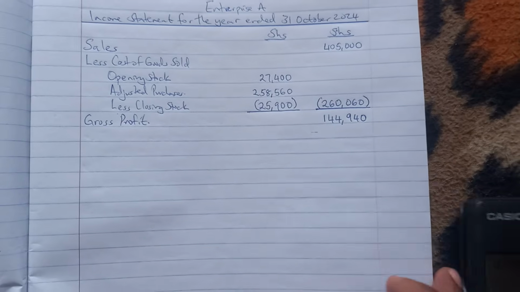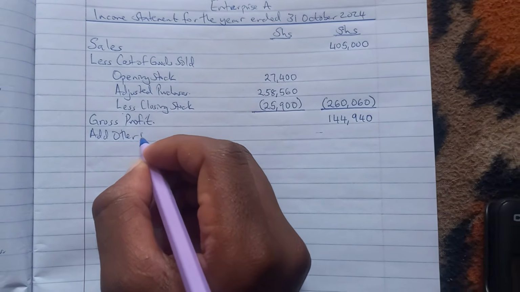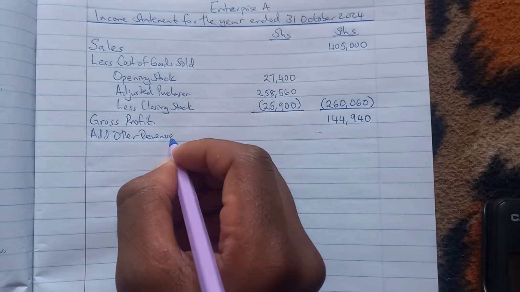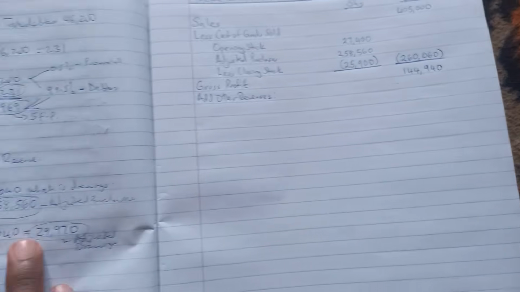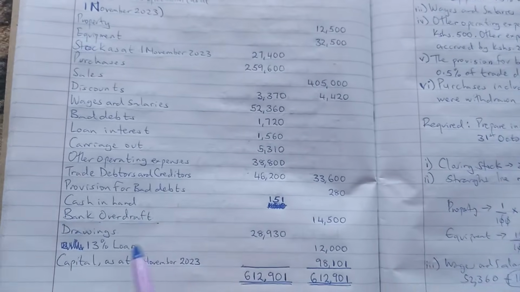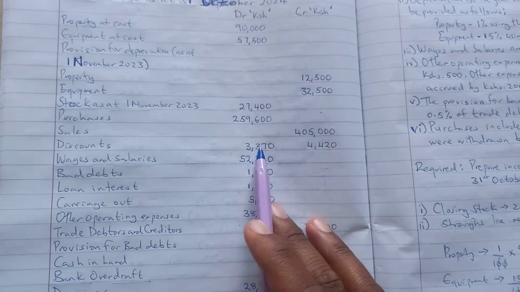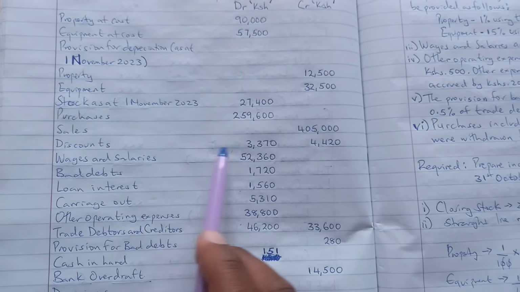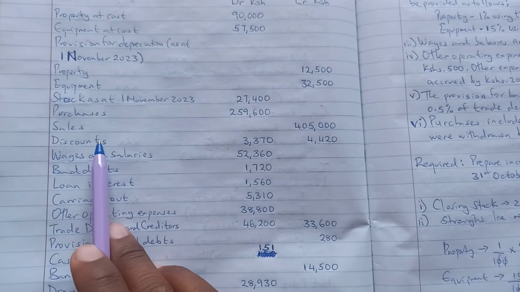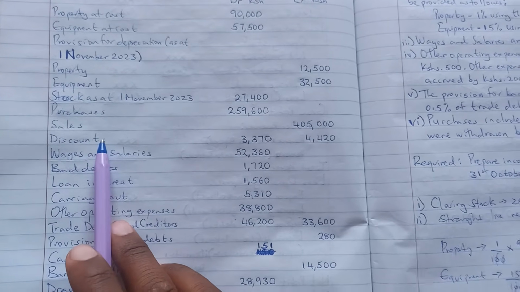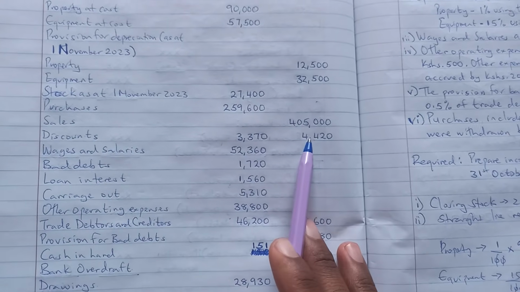Okay, so from here we add other revenue, and I'm saying add other revenues because I saw discounts. And I saw they were two, so I know there is a discounts allowed and discounts received. So discounts received, I know it is a revenue, and revenue are normally on the credit side.